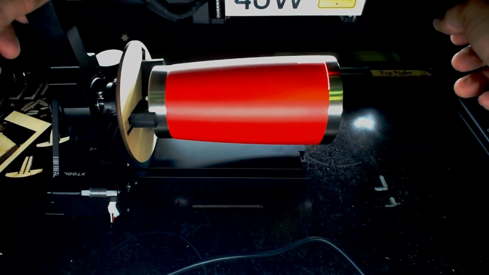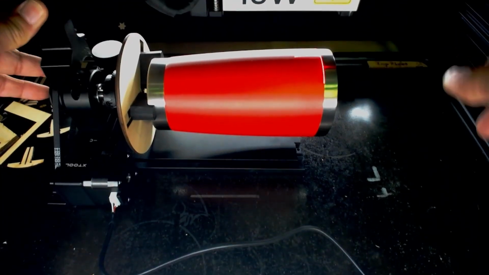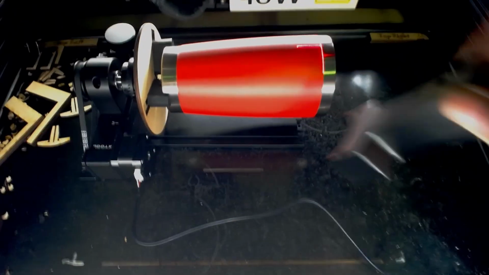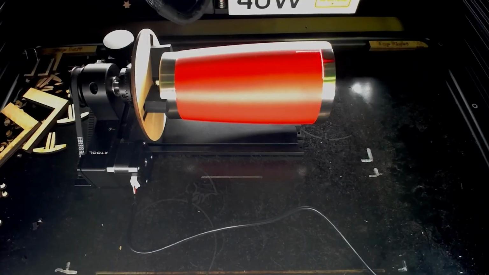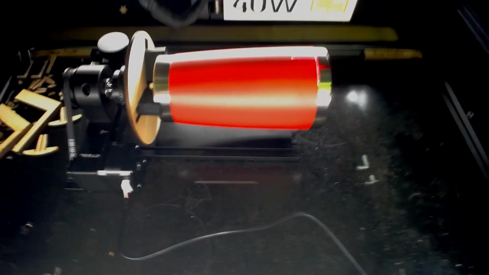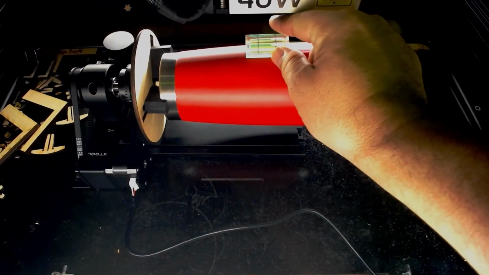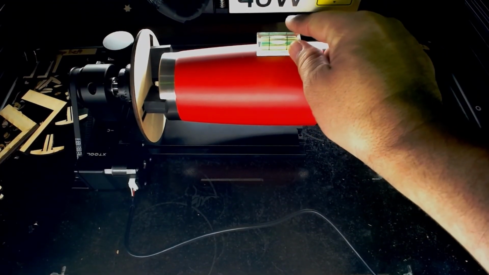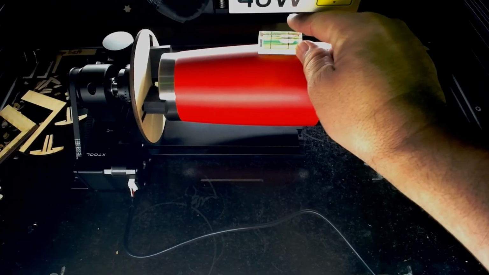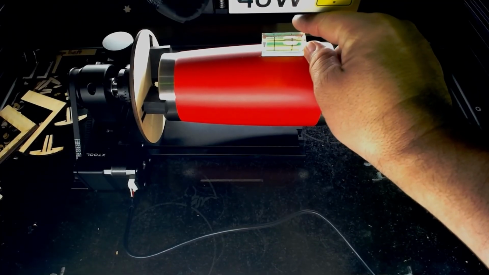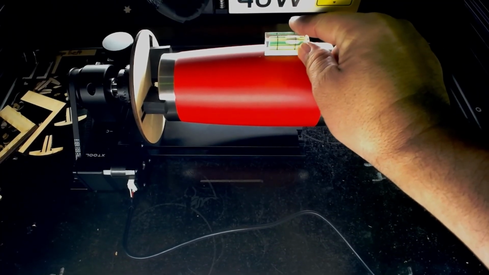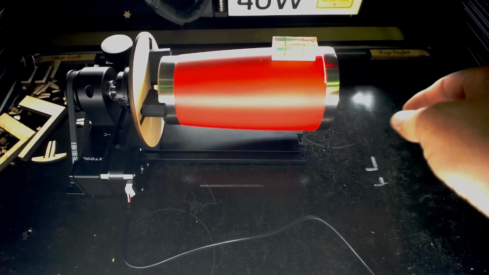All right, as I said, you want to make sure that the surface that you're engraving on is as level as you can get it. So what I'm going to do is I'll put the level on.